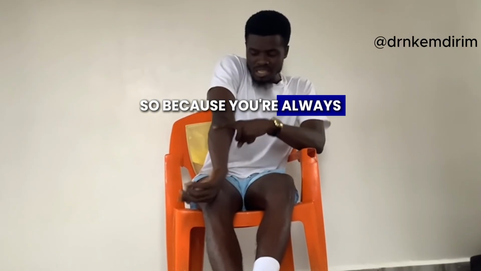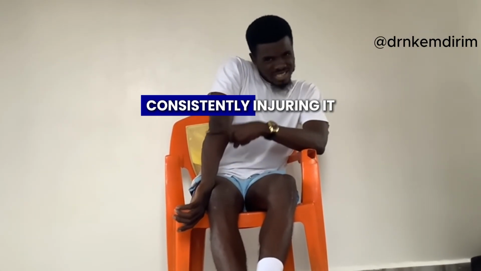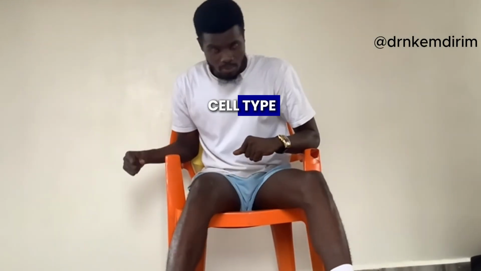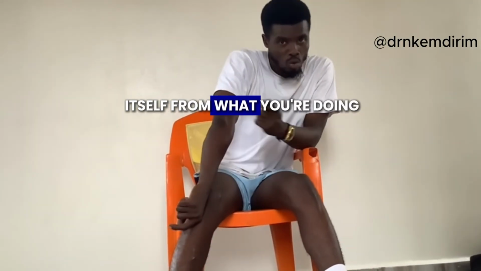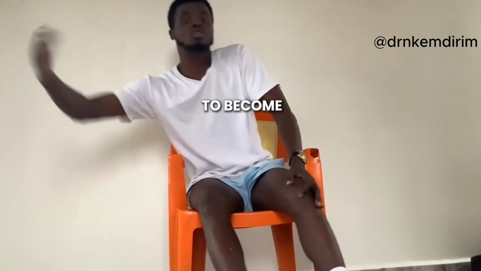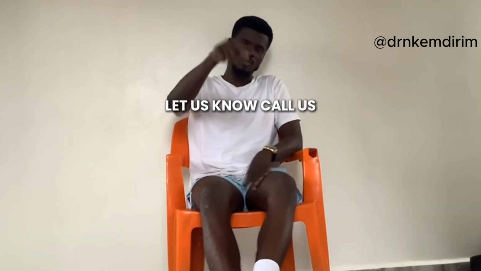Because you're always hitting that injured part, the body is not comfortable with consistently injuring it. So it starts changing the cell type to attempt to protect itself from what you're doing. And it is the change in the cell type that will now become cancer. To be forewarned. Let us know. Call us.